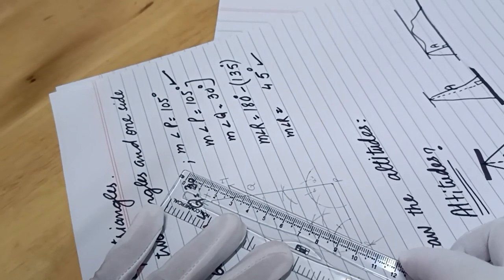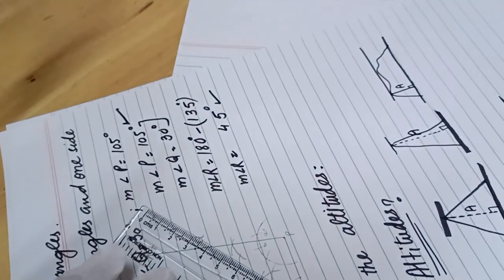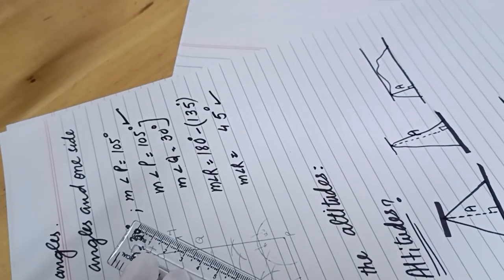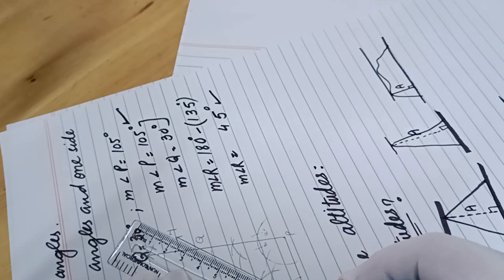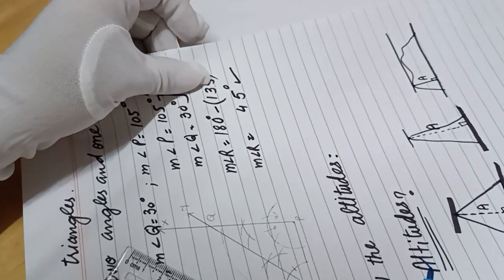I will make the extension with a dotted line. It's better if I make the extension with a different color marker. This is the extension. It's not the real length of the triangle, it's an extension.